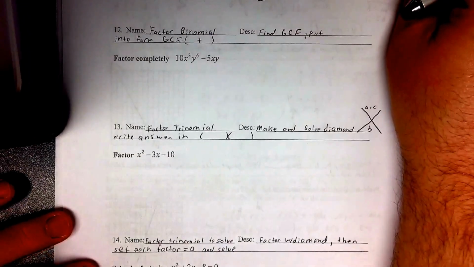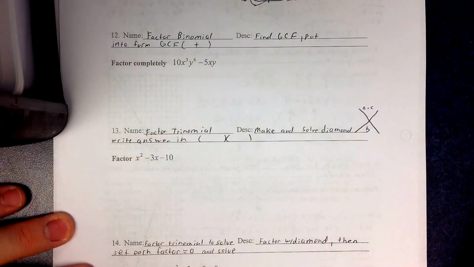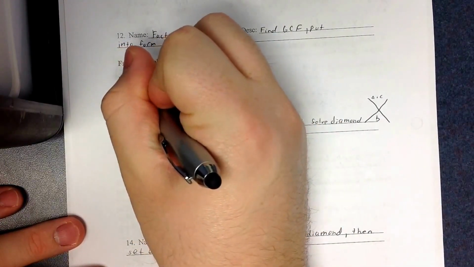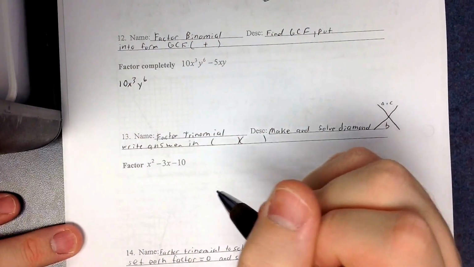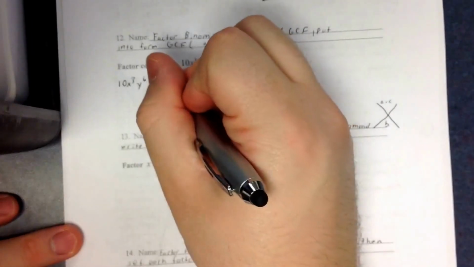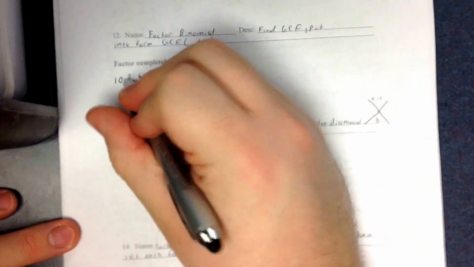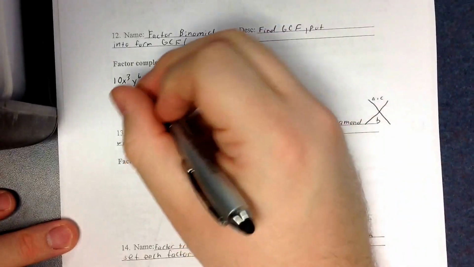Okay, 12 says factor completely 10x to the third y to the 6th minus 5xy. So first we need to find the greatest common factor. So if I look at 10x to the third y to the 6th, numbers that go into 10 are 1, 2, 5, and 10. x to the third is x times x times x.